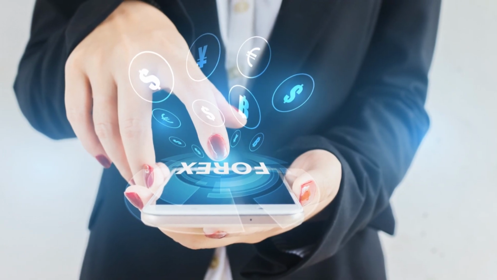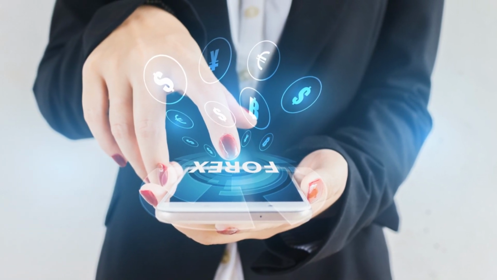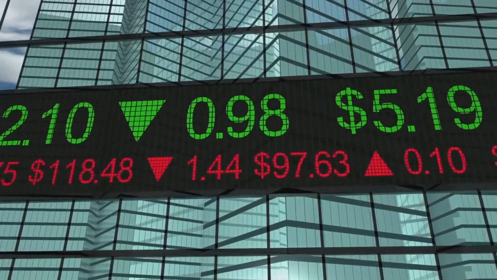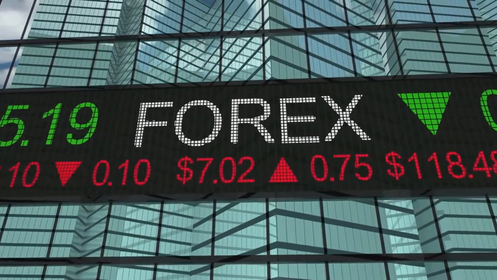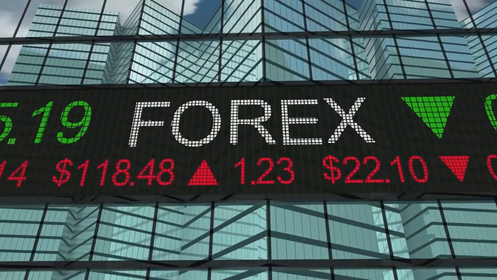1. Start small. Begin with a demo account or trade with small amounts until you feel comfortable. 2. Stay educated. Forex markets are dynamic, so keep learning and stay updated on global economic news. 3. Use a trading plan. Set realistic goals and stick to a trading plan that helps you manage risk and rewards. Now that you know the basics of Forex trading, you're ready to start your journey.